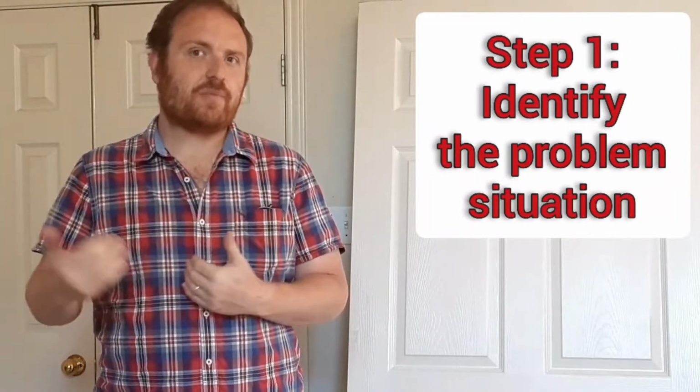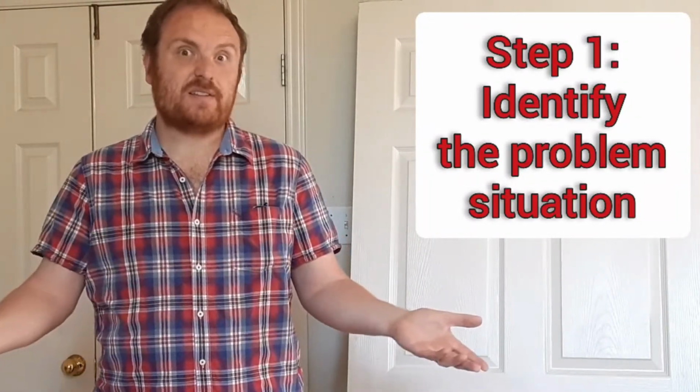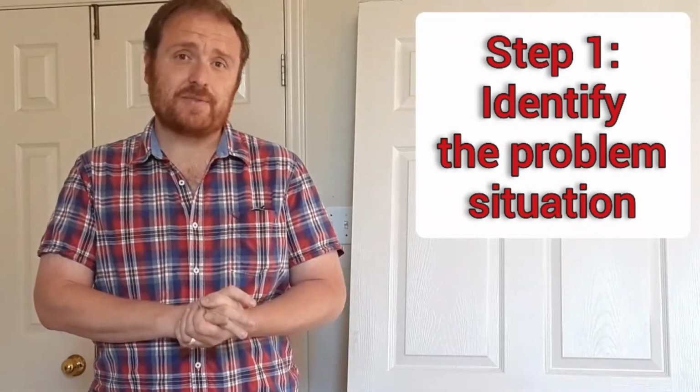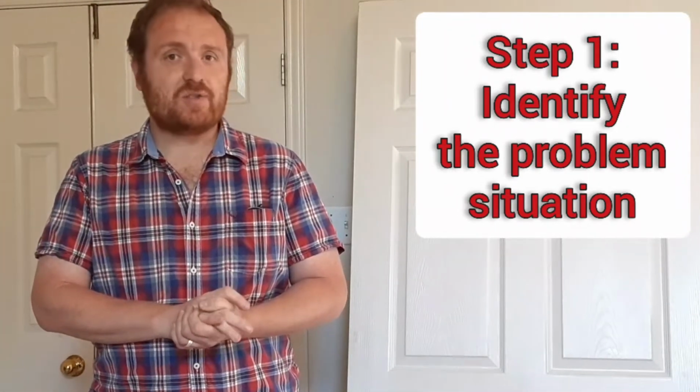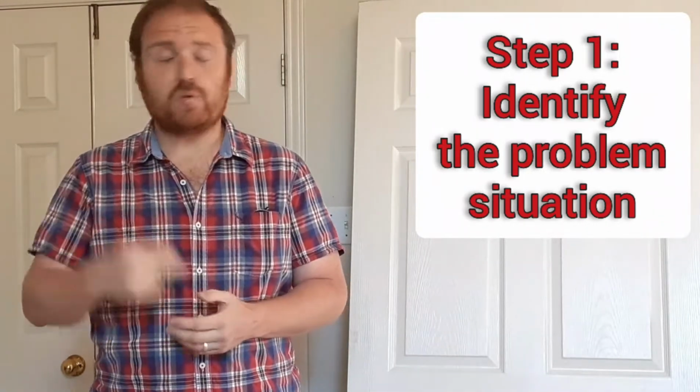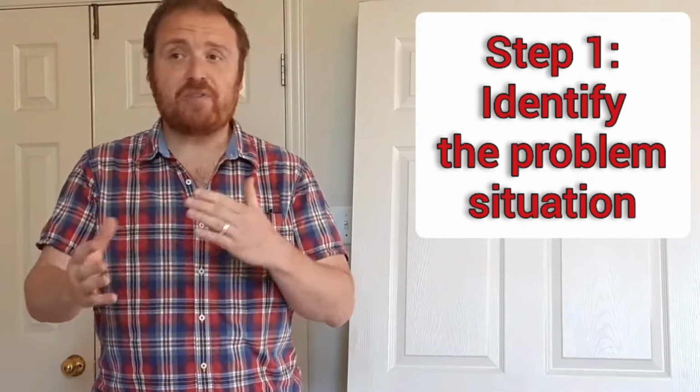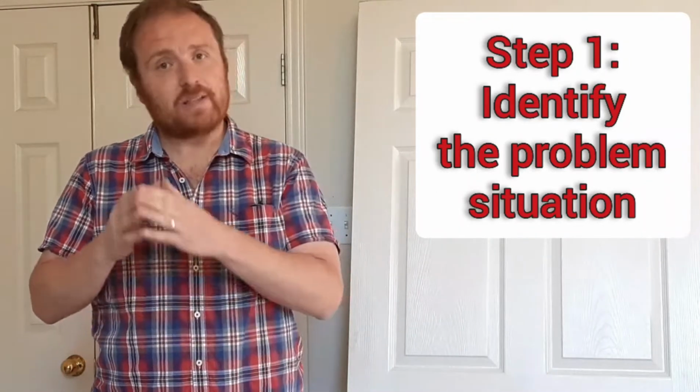Problem solving, step 1 being identifying the problem, sounds like a pretty obvious step, right? Well, the thing is, it's not as easy as it sounds. Sometimes we might be in situations, especially when it involves 2 or more people, where we don't know how we've gotten ourselves into this problem. And now we have to figure out what the exact problem is. Can you identify the problem in this situation?